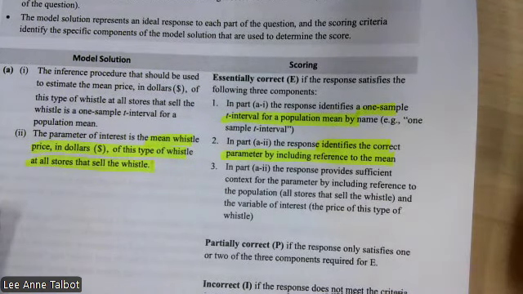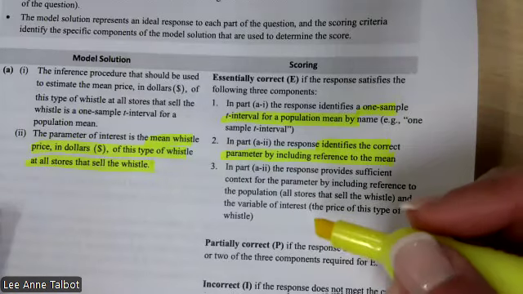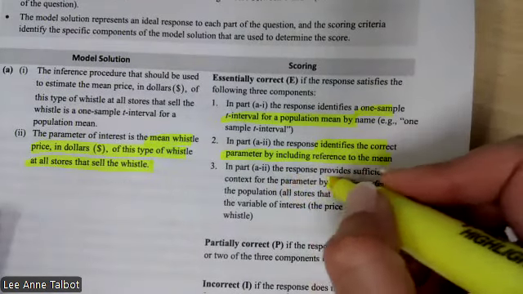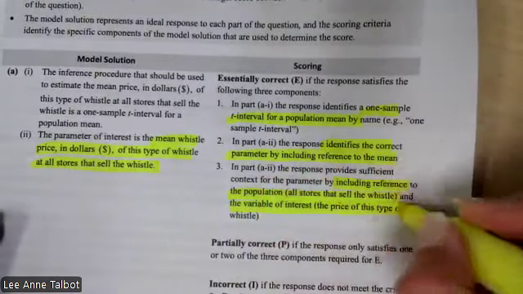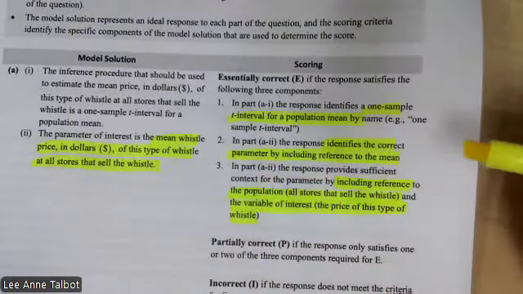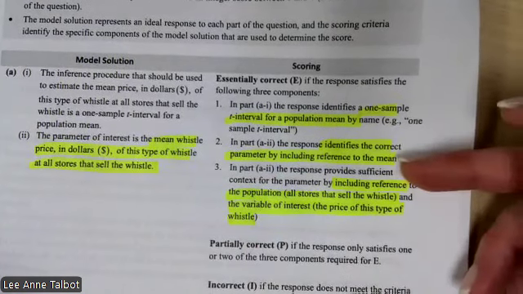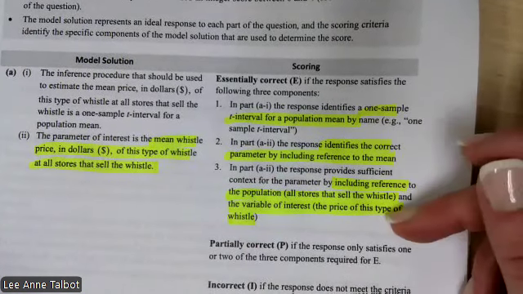Oh, I guess that's all. Okay. Reference to the all stores, okay. I guess this part's the context. I guess this is just mu equals the mean, and then this is the context.